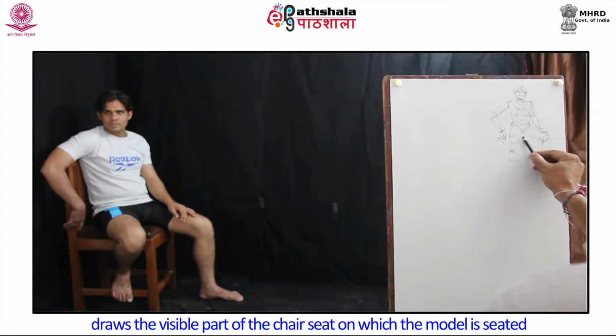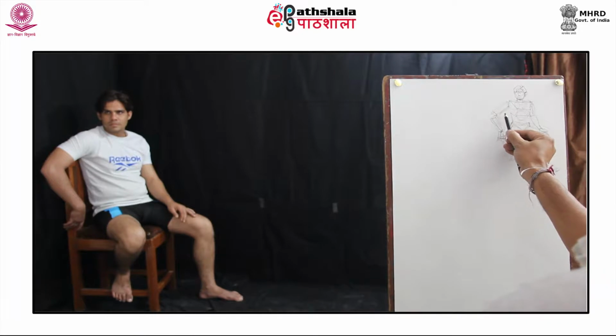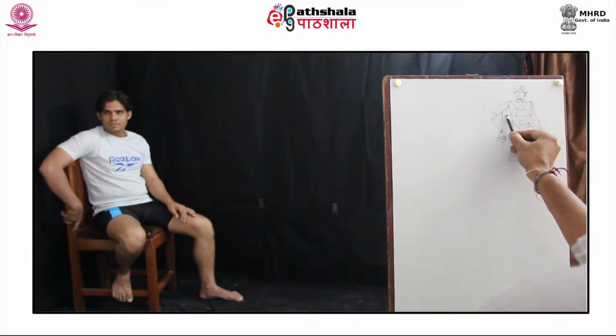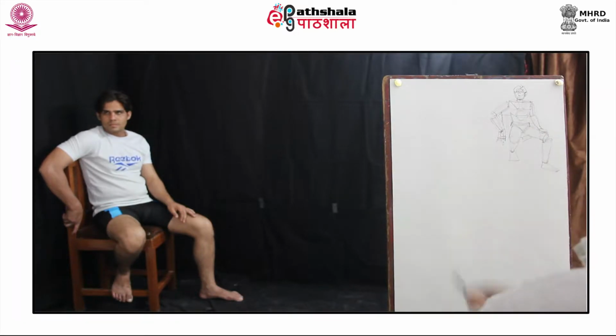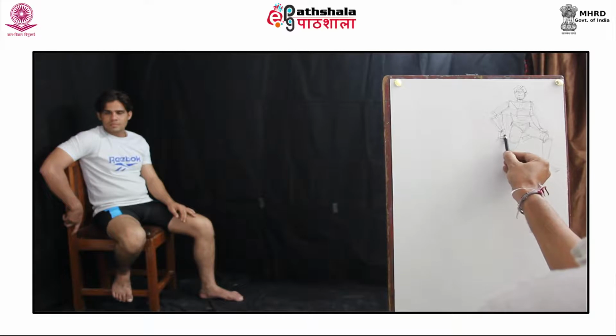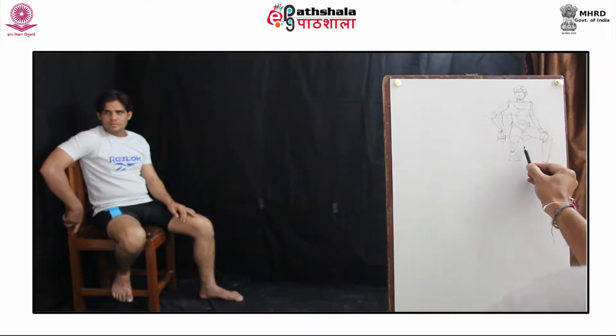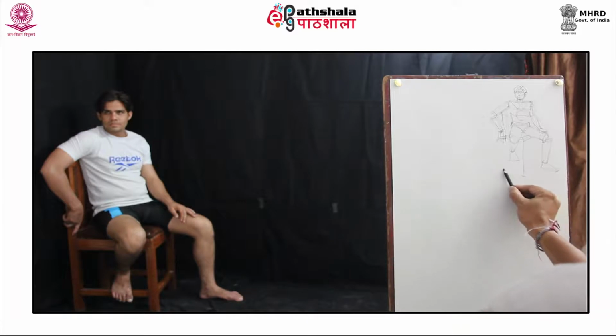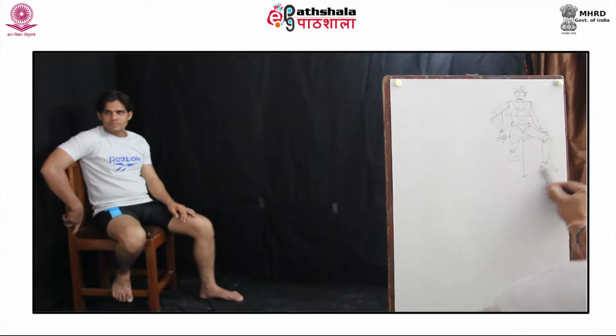Draw the visible part of the chair seat on which the model is seated. Complete the structure of the chair legs according to the legs as placed before him.